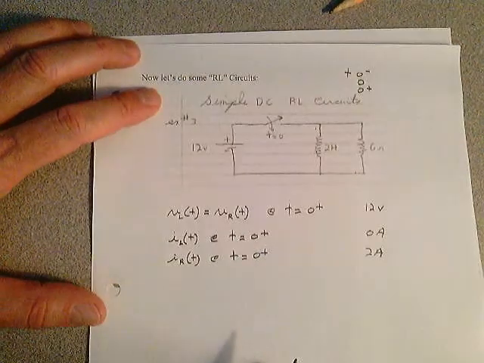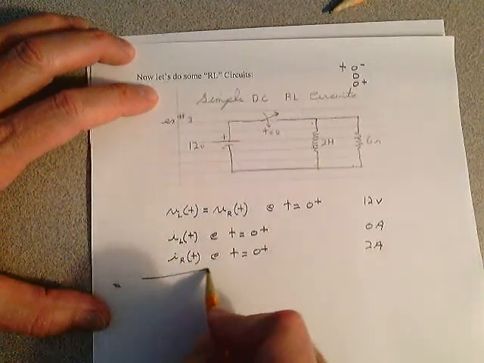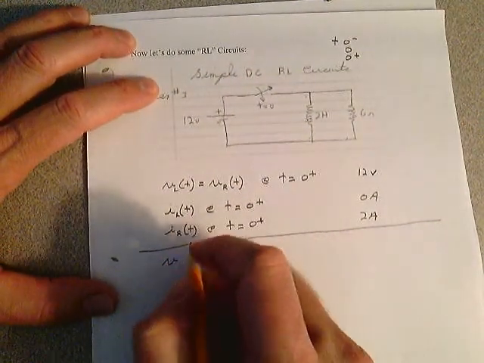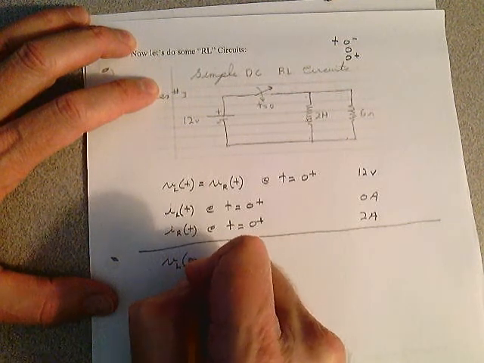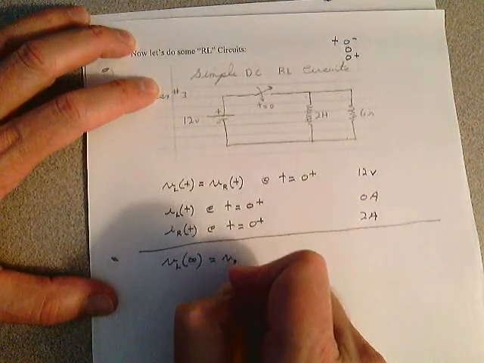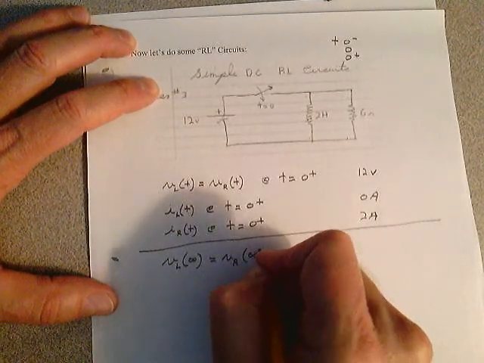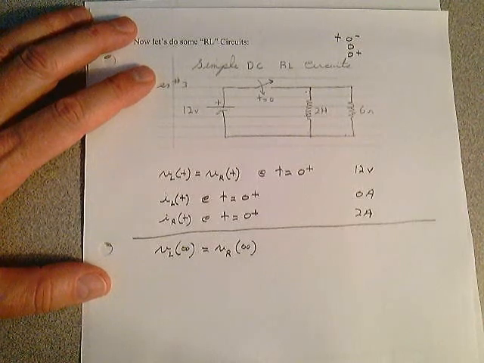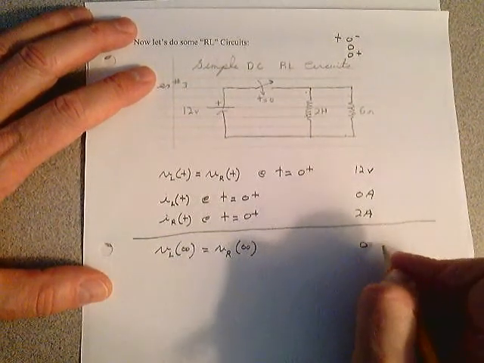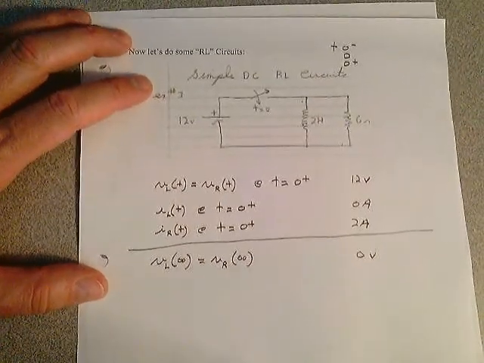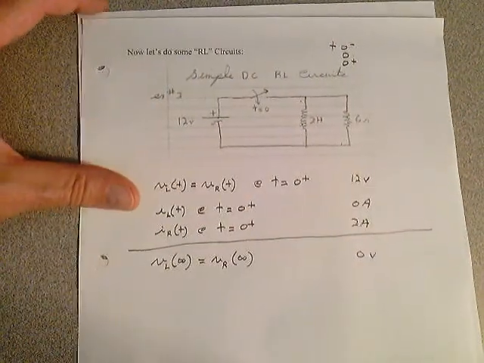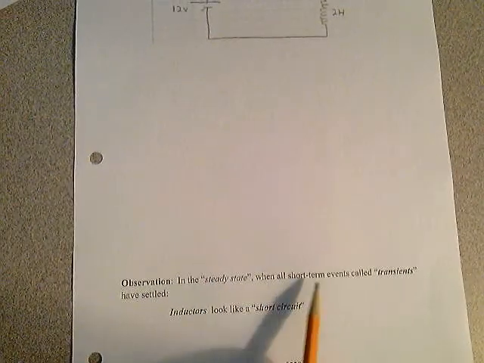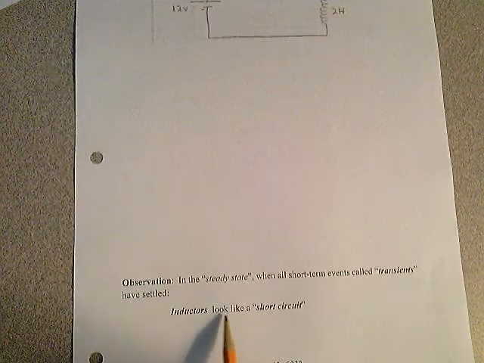And that's all your transients. Now you can go through and calculate the voltage across the inductor at t equal infinity. It has to be the voltage across the resistor at t equal infinity. They have to be the same thing. You should tell me what that is. It's going to be 0 volts. Why? That looks like a short circuit. The observation we made is that in the steady state, when all the short-term transients die out, inductors look like a short circuit.